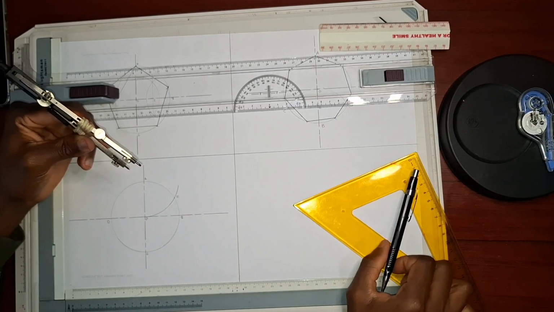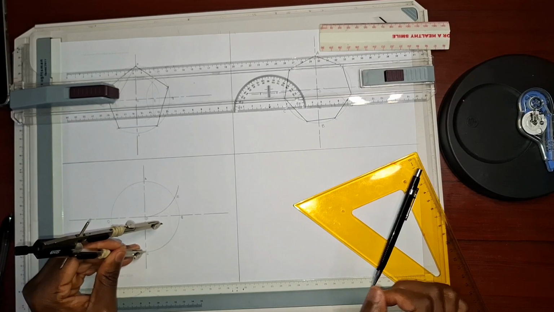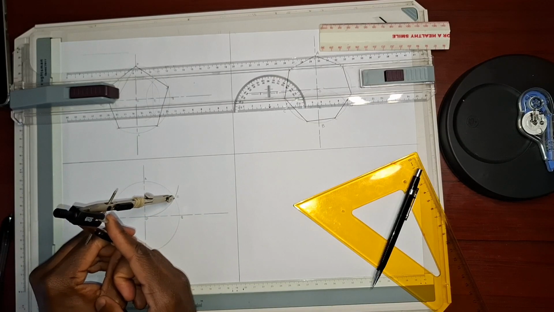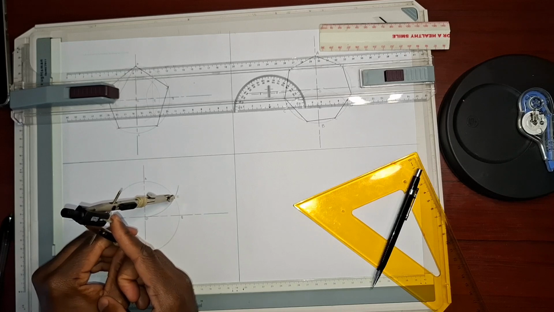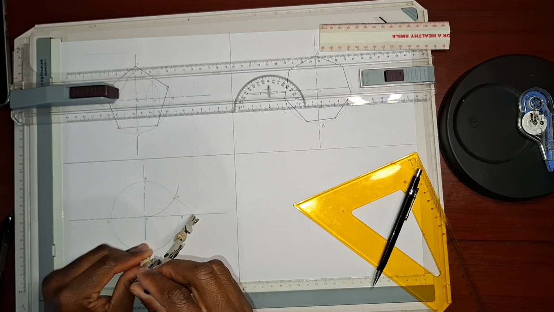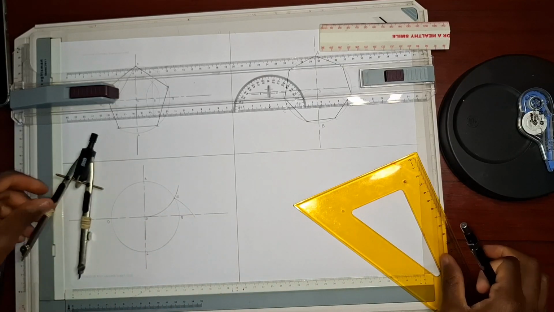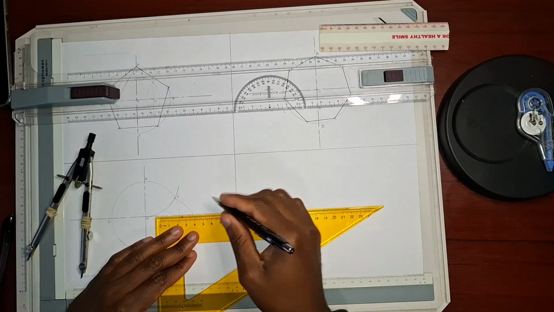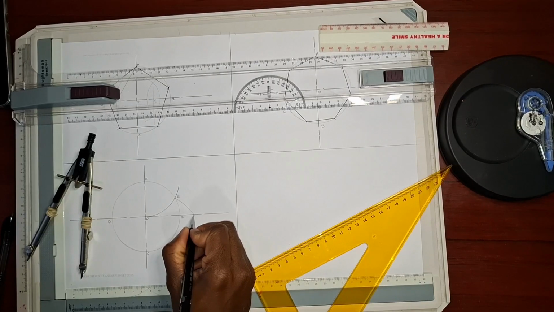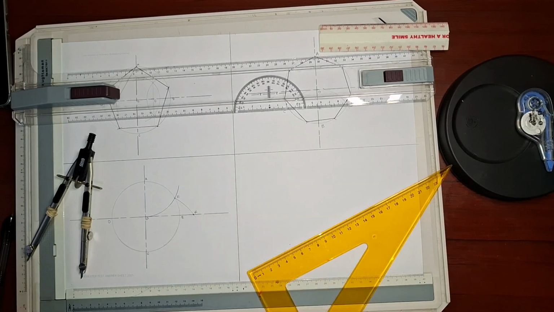right? Step number 2, take your compass, you place it at C, right there. And then you extend it to E, like that. Right? Let me just extend that center line so that there will be an intersection that we're looking for there, right? And then this, you can call it point F, right?